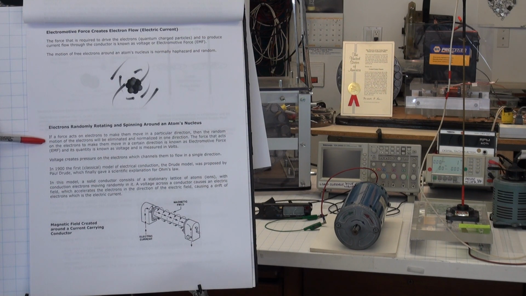If a force acts on electrons to make them move in a particular direction, then the random motion of the electrons will be eliminated and normalized in one direction. The force that acts on the electrons to make them move in a certain direction is known as electromotive force, and its quantity is known as voltage and is measured in volts. Voltage creates the pressure on the electrons, which channels them to flow in a single direction.